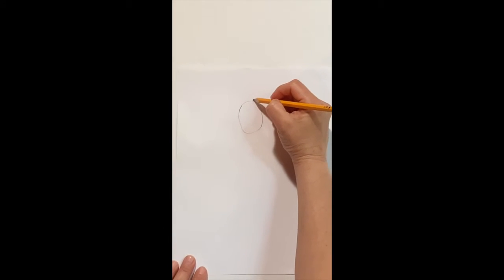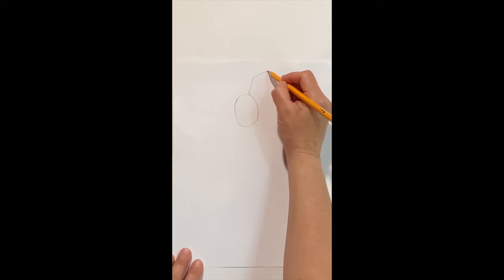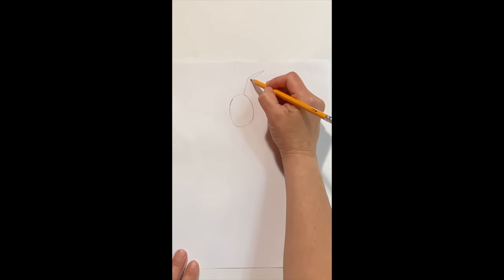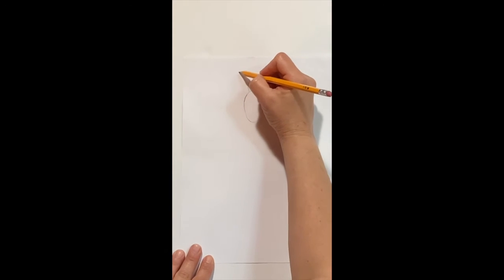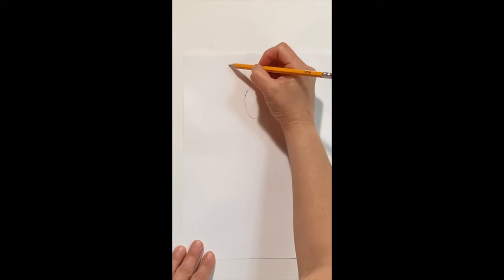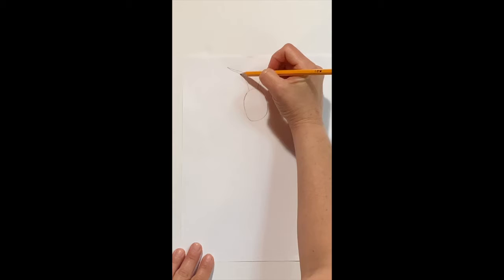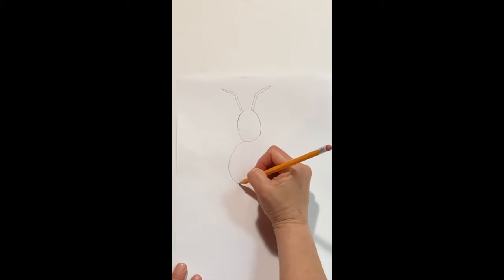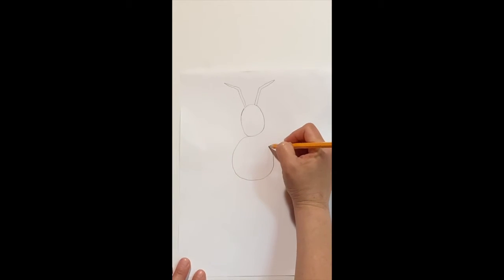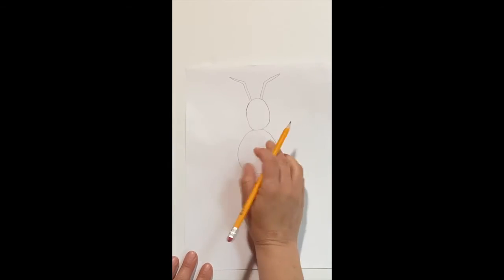Then let's give him an antenna. So I come out and then I come back right next to the line that I already drew. Because we're not doing a stick antenna. We want it to have dimension. All right, next is the thorax, which is a little more of a circle shape. So instead of an oval, I'm gonna do a circle connected to the oval. See, there's no space right there.